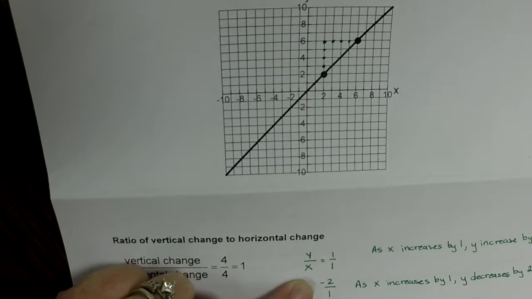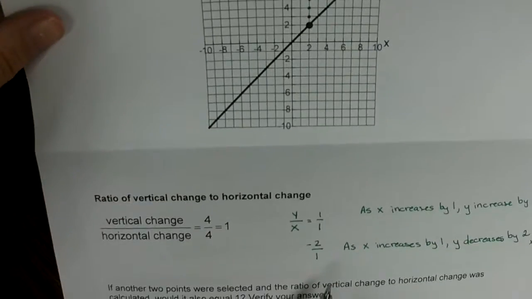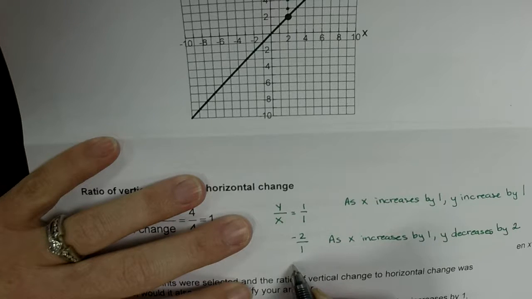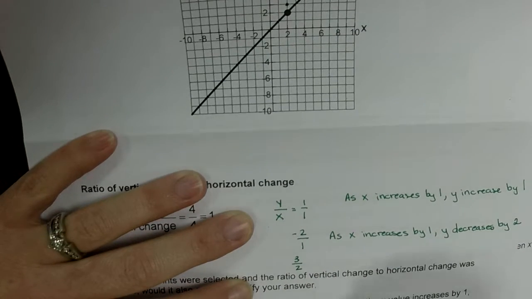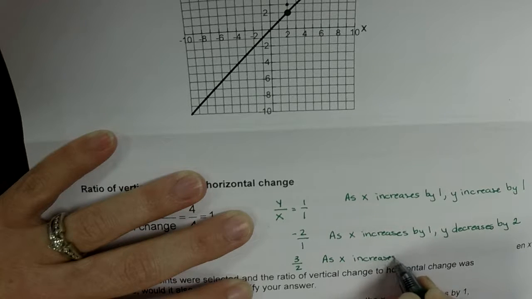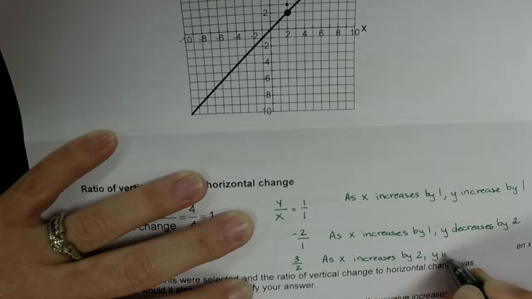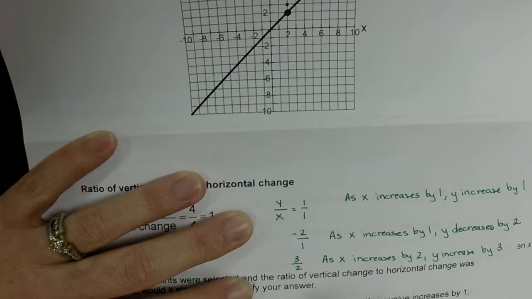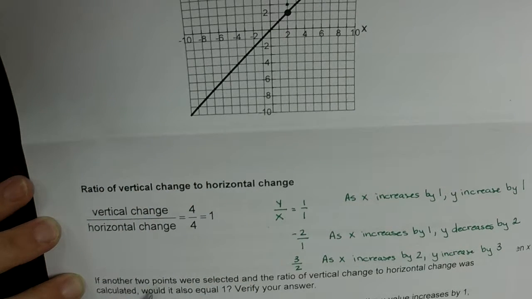So when you're trying to read the slope, that's what you're going to be looking at. So if we even changed it more, if I say 3 over 2, then I would say as x increases by 2, y increases by 3. So that's what they're asking you for down here.